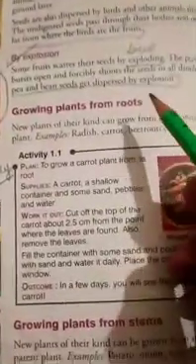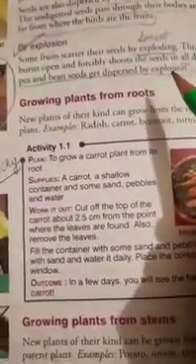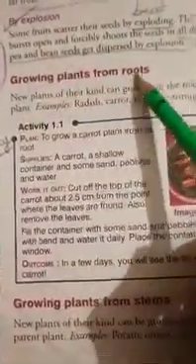Okay, students, in our previous lecture, we completed the chapter up to explosion. Now we start from growing plants from roots. A new plant of the same kind can grow from the root of the parent plant.